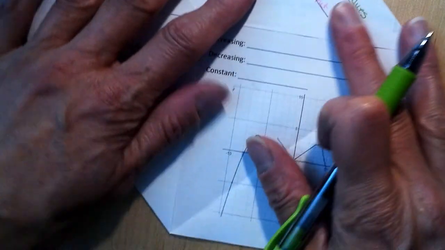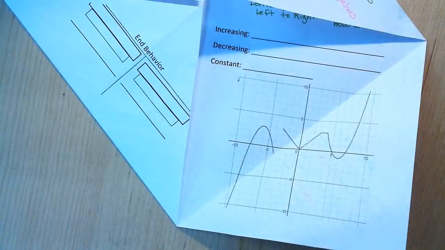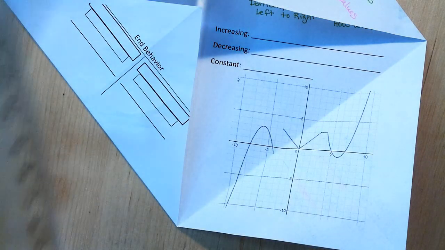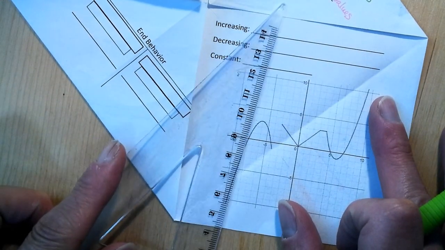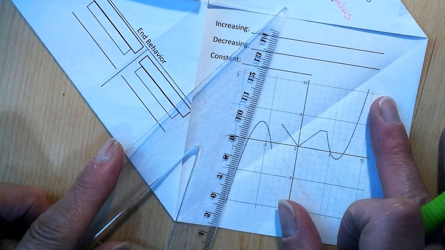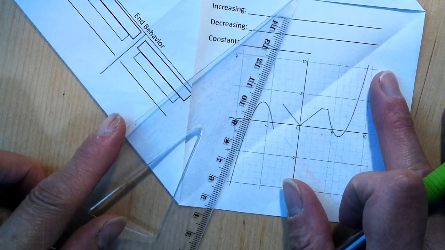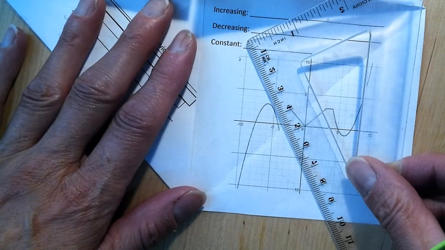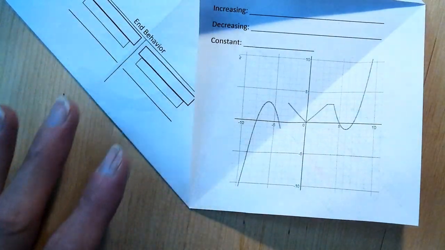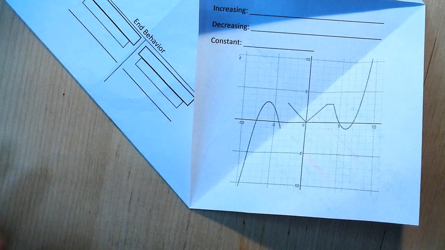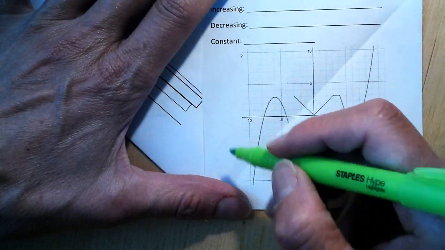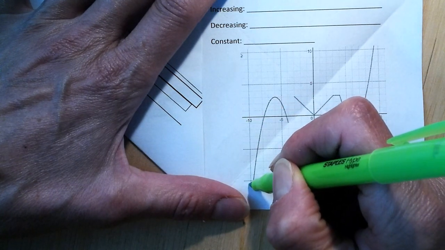So the easiest way to do it is if you were pretending that this were a straight line, you would take your ruler, and if I line my ruler up here, you can see that that's a positive slope. And then that's a negative slope. Okay? So let's just go ahead with green. We're going to color the positive parts where it's going up. The y value is increasing.